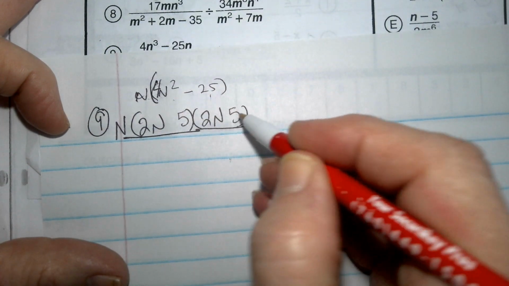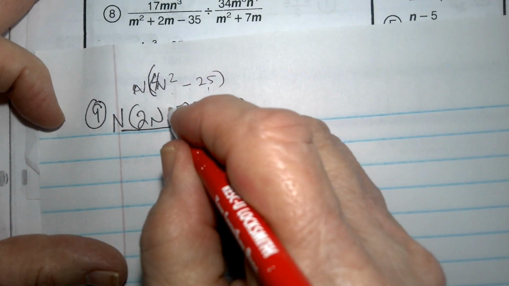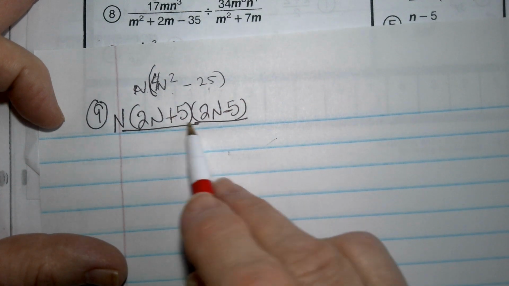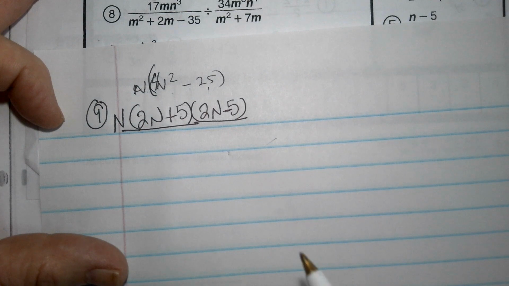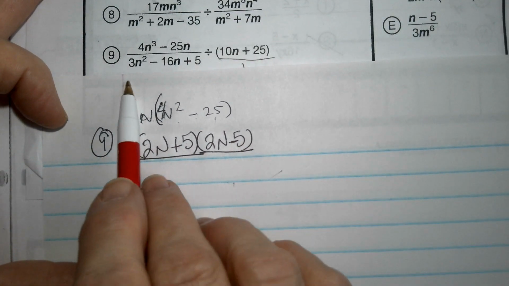5 and 5. And what's going to give me a negative? A what and a what? A positive and a negative, such that if I did the positive 2 times 5, which is 10, and a negative 5 times 2, which is negative 10, it would drop out. So we've got the top. Then go to the bottom number.